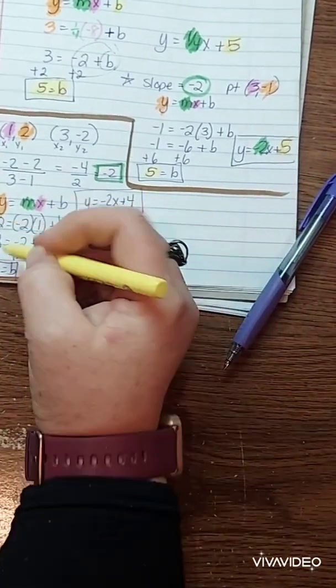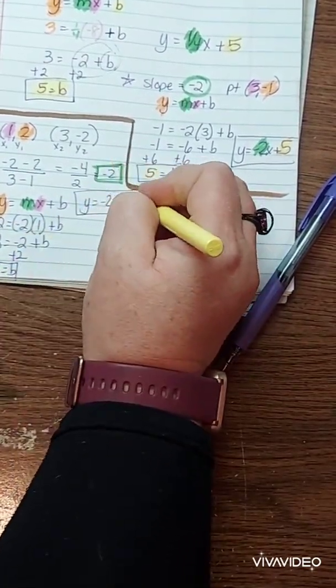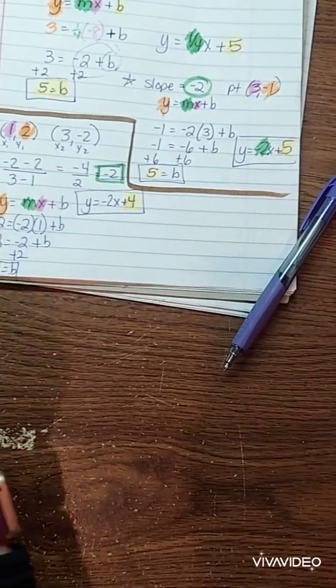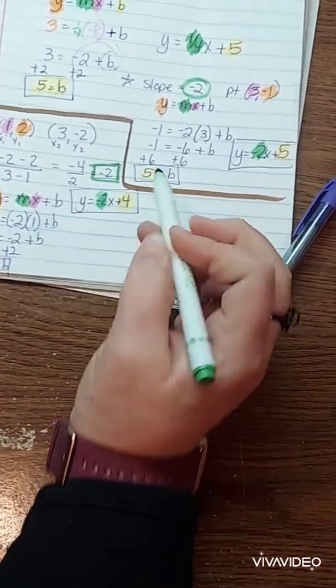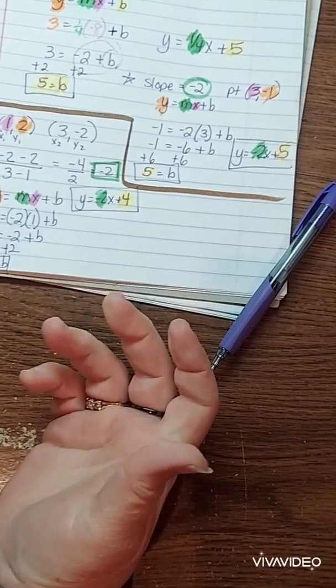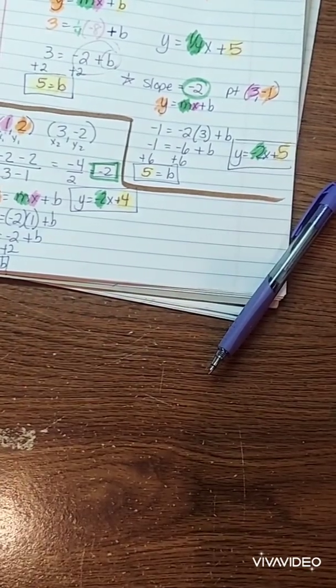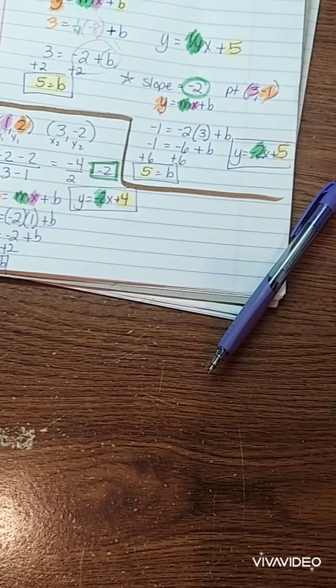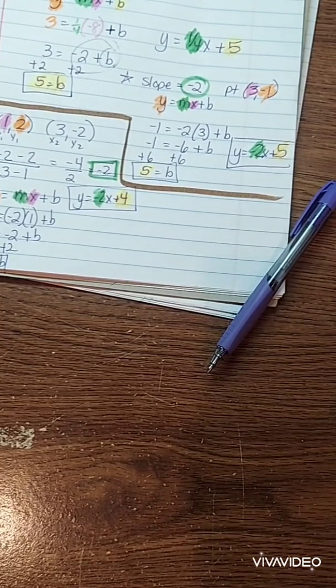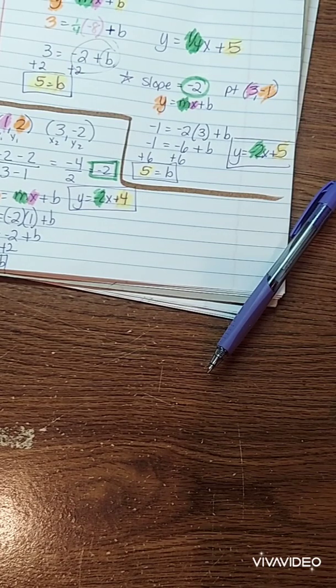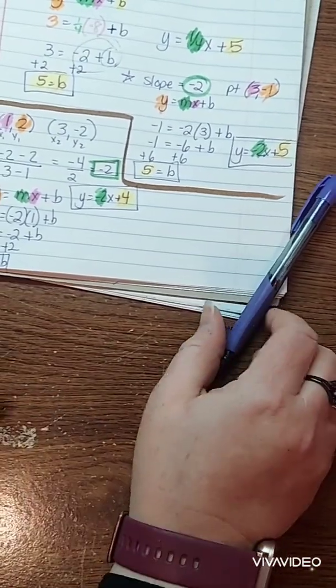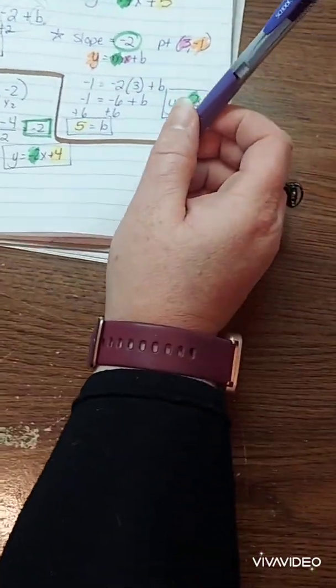Here's my slope and here's my y-intercept. So that's the other way to make this more complicated, would be to give you 2 points and not have you being given the slope. How about if I do this?